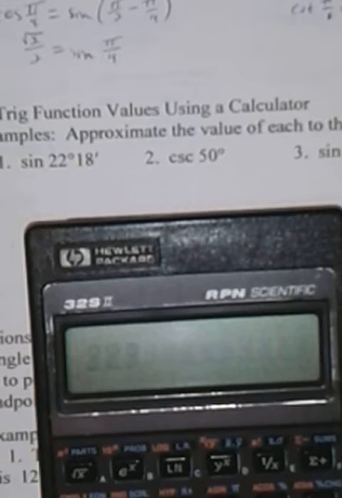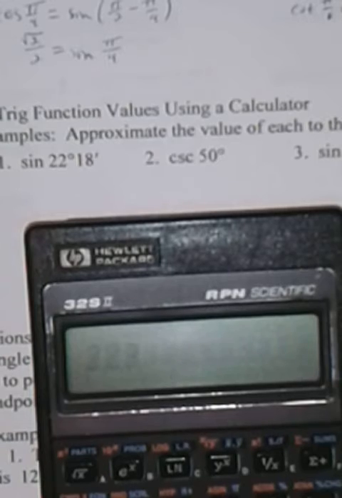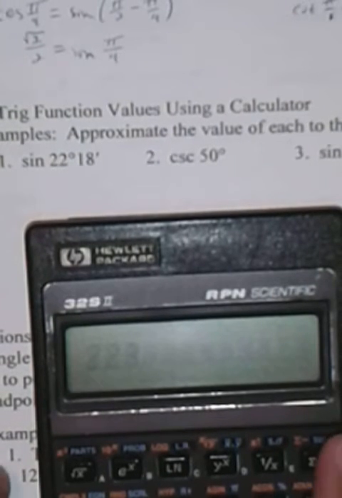All right, so I find that if I go to modes, this is mine, so you'll have to do probably something similar on yours. And it's degrees. So you got degrees, radians, and gradients. And so I'm going to pick degrees. Okay, so it's 22.3 degrees, and I'm finding the sine.